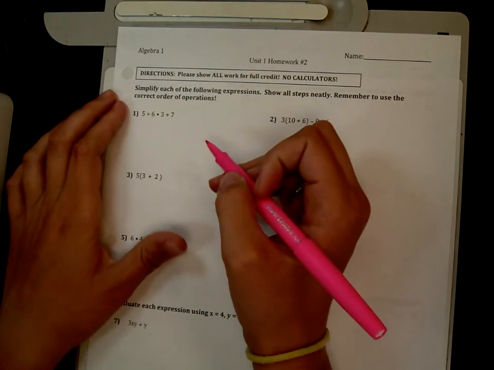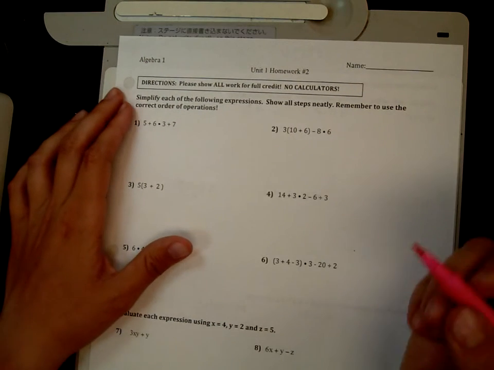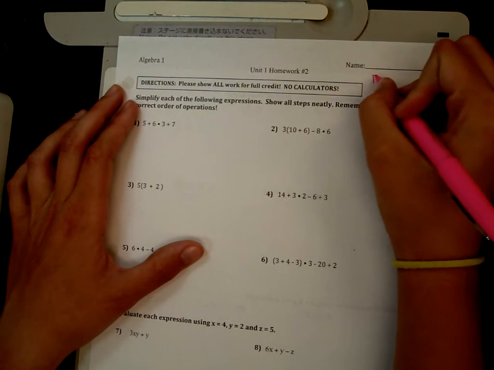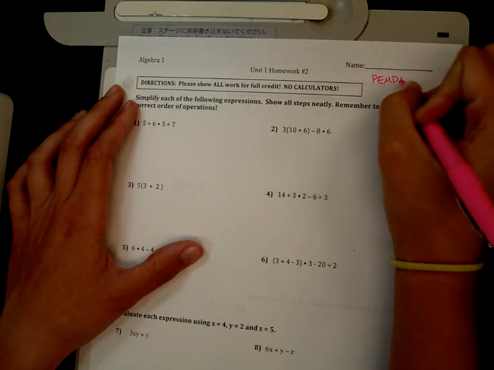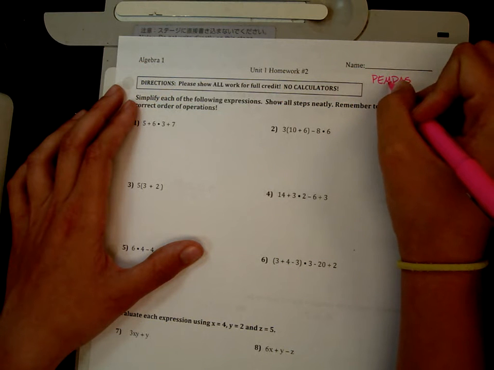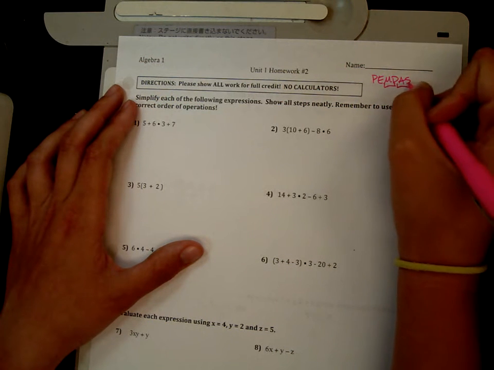Okay, here we want to do some work with order of operations. So remember, the order of operation is PEMDAS: parentheses, exponents, multiplication or division, addition or subtraction.